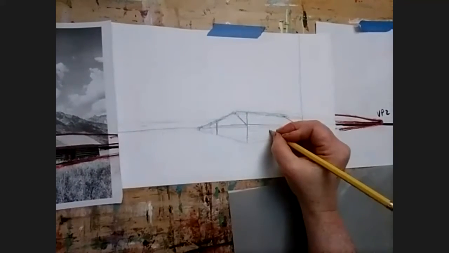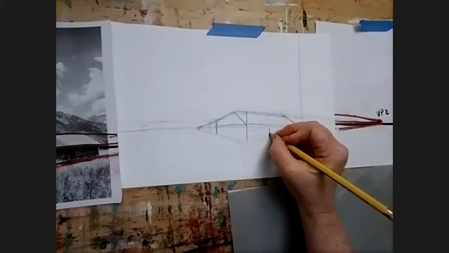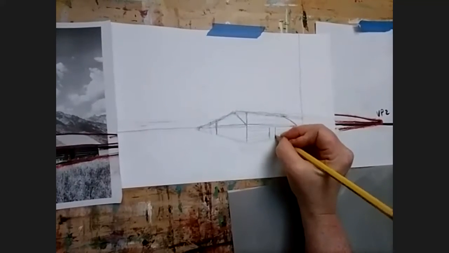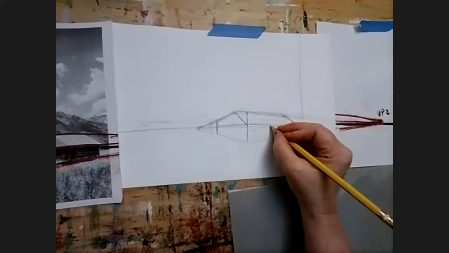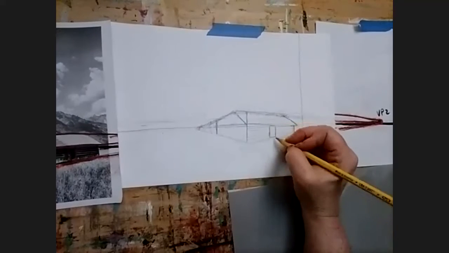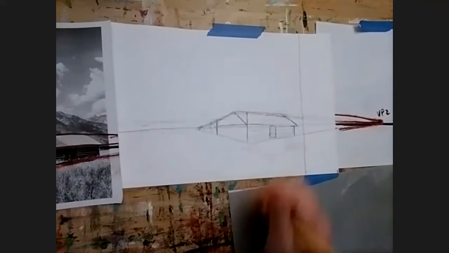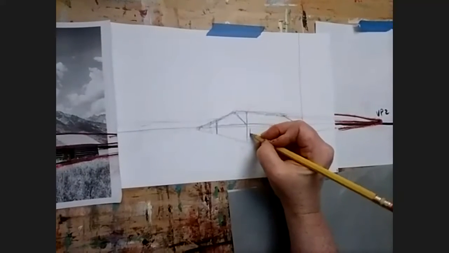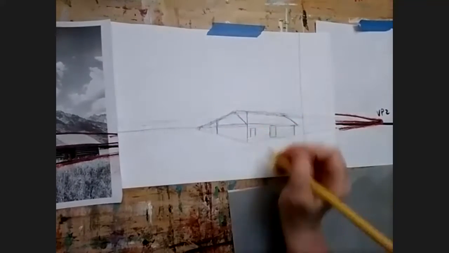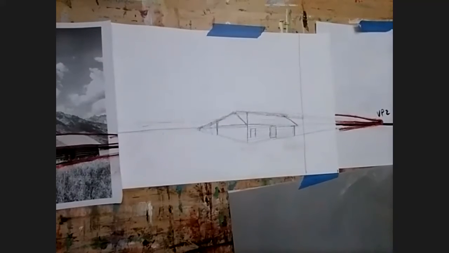And then there's a doorway. So all the vertical lines in a perspective in a building drawing are straight up and down. They don't angle. They're just straight up and down. So there's the doorway. Here is another sort of a window.